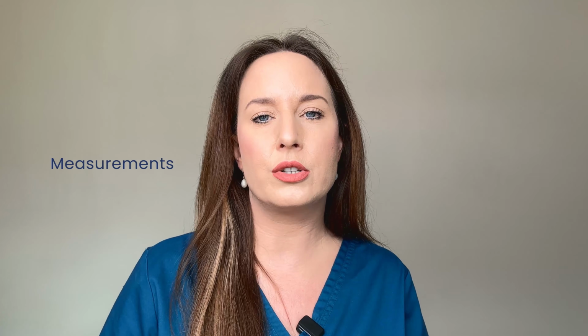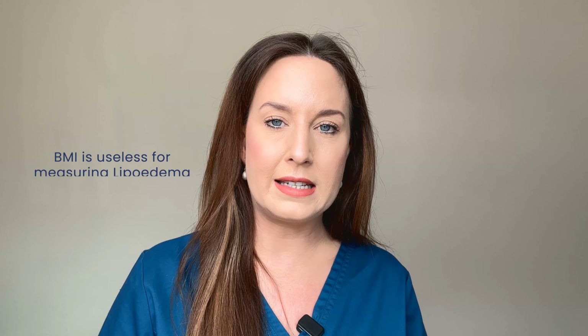And then we move on to measurements. Now, we know body mass index, the BMI, is absolutely useless for people with lipedema. And that's why we take full body measurements. Now, it's nothing fancy, it's just a measuring tape. But what we do is we measure the hips, the waist, and any affected and unaffected limbs, so arms and legs. And a classic symptom of lipedema is when you put all these measurements together, it has an abnormal measurement ratio. So that helps us, again, further build the picture to whether someone has lipedema or not.